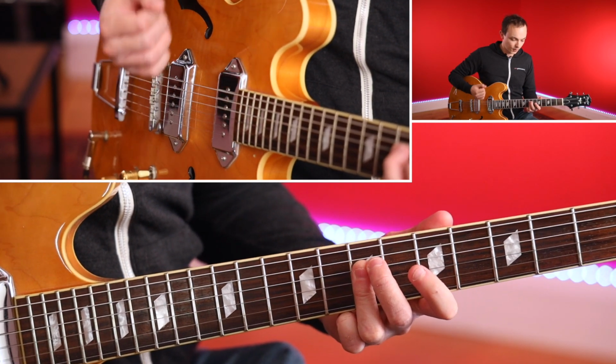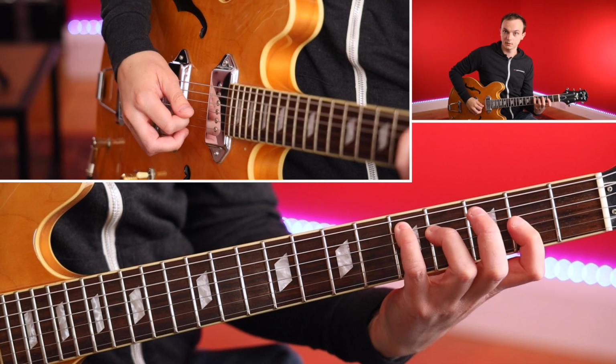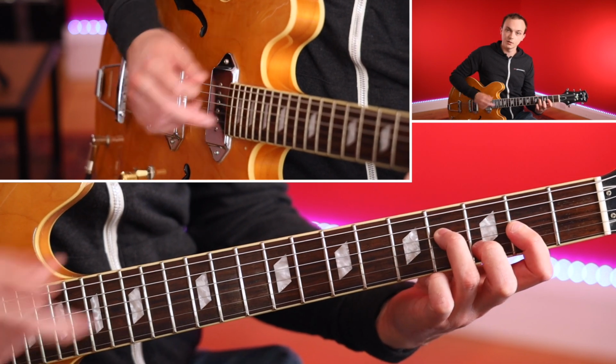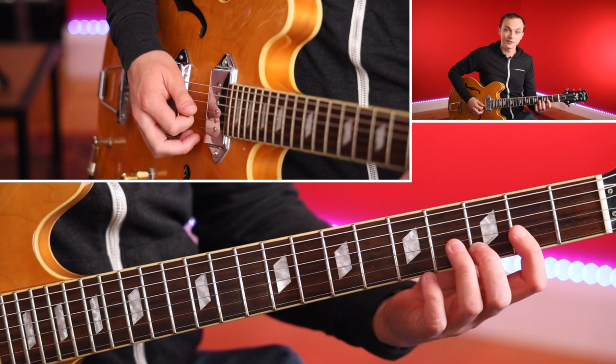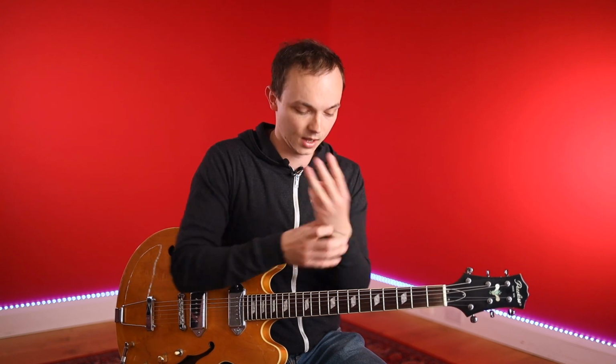Because inversions essentially is when you have a triad in a different order. So you have root position, which is root, 3rd and 5th, starting on the root note, or you could have first inversion, which is starting on the 3rd, or you can have second inversion, which is starting on the 5th. But you see there's still some combination of those 3 notes, okay?